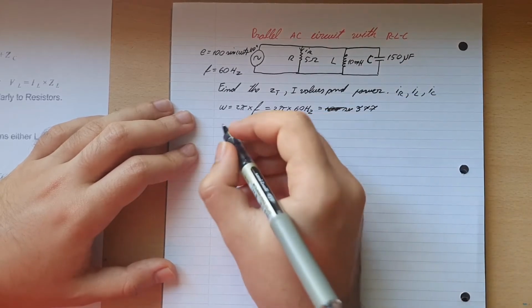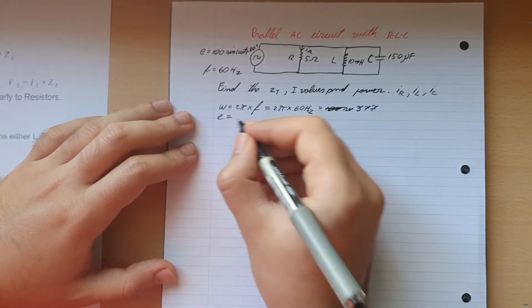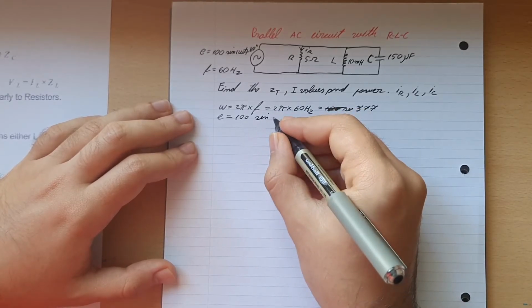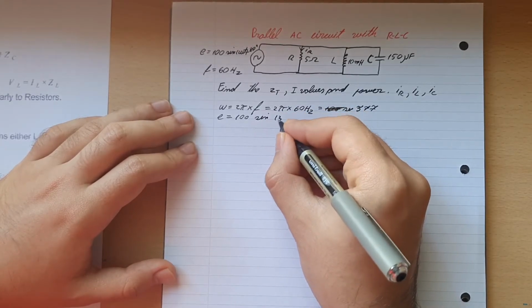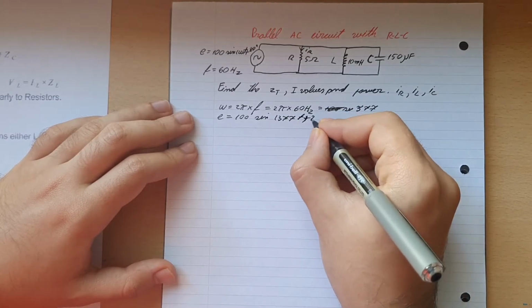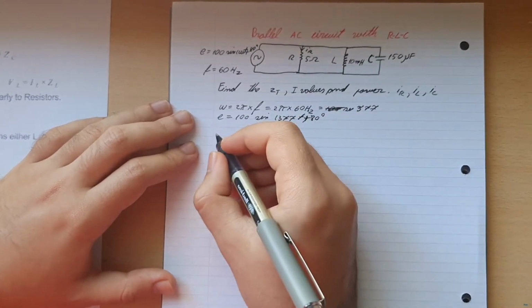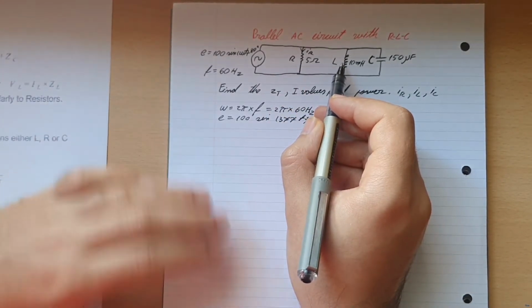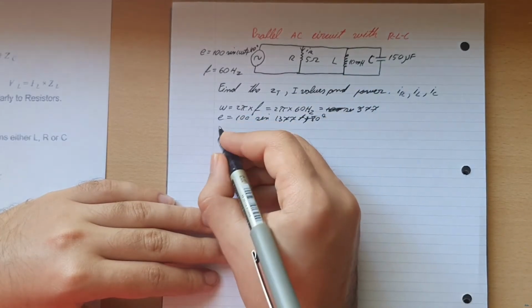Okay, so then E is equal to 100 sine 377 t plus 80 degrees. Next step will be to find the XL value, because we can't use henries, we need to change it to ohms to use the resistance.